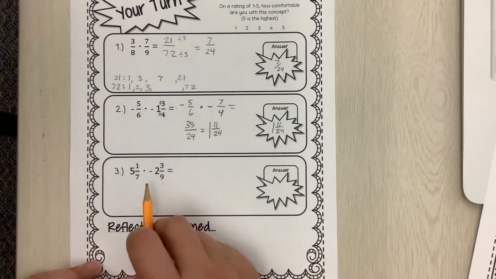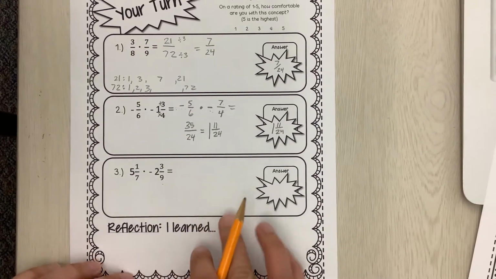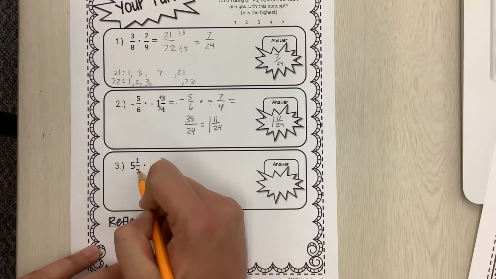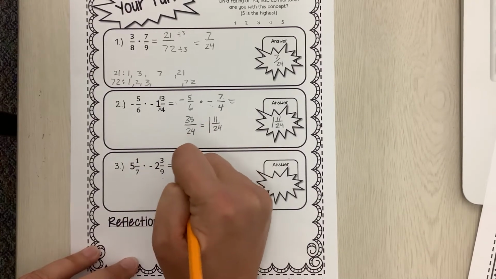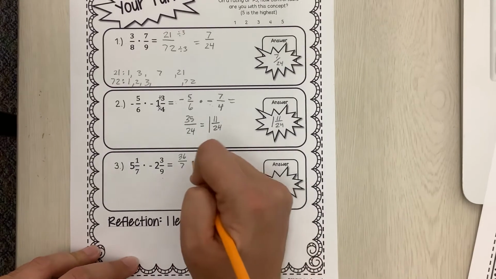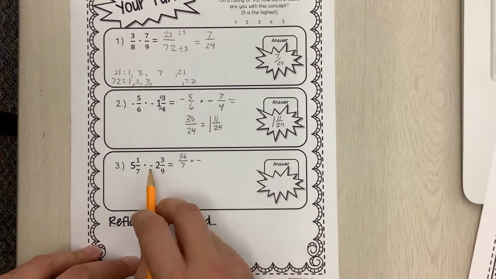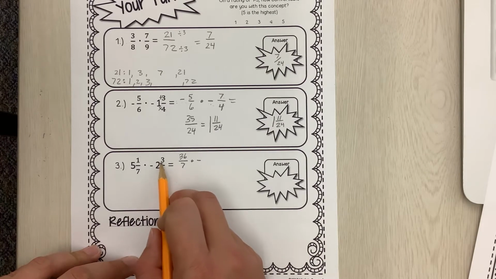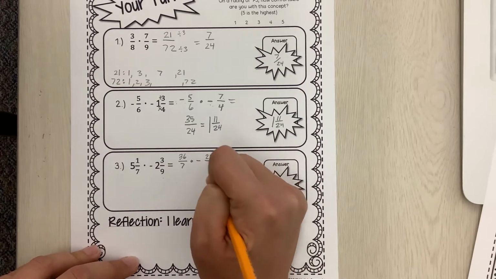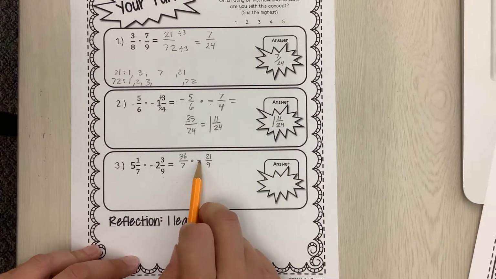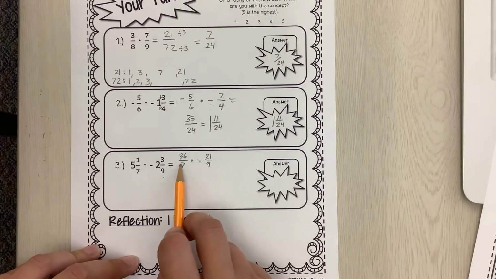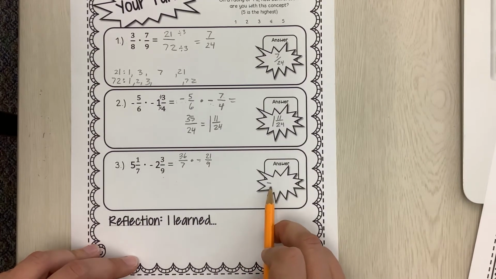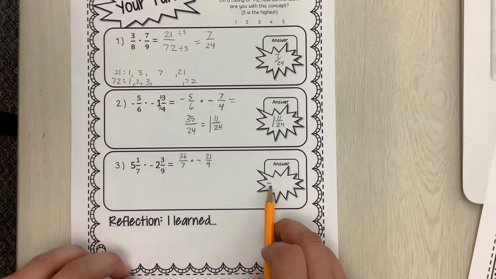Let's look at number 3. This one we need to convert both of those into improper fractions. 5 times 7 is 35 plus 1 is 36/7 times a negative, oh, we've got 1 negative here. 2 times 9 is 18 plus 3 is 21/9. Now, because we only have 1 negative, 1 is odd, so that tells me my answer is going to be negative. So I'm going to go ahead and write it in there right now so I don't forget, because I'd be so bummed if I put a positive.